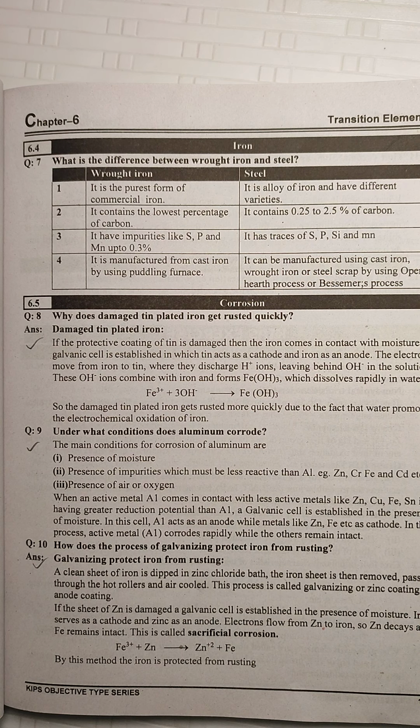Under what conditions does aluminum corrode? The main conditions for corrosion of aluminum are presence of moisture, presence of impurities which must be less reactive than aluminum, for example zinc, chromium, iron and cadmium, and presence of air or oxygen.